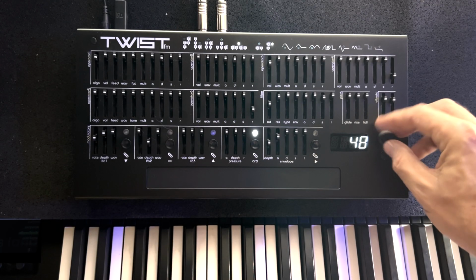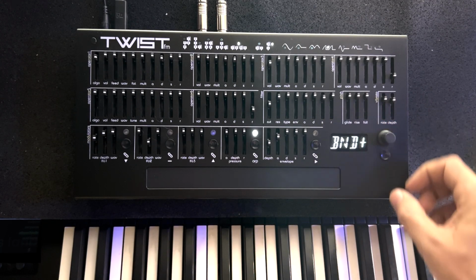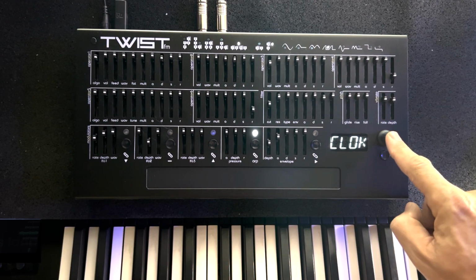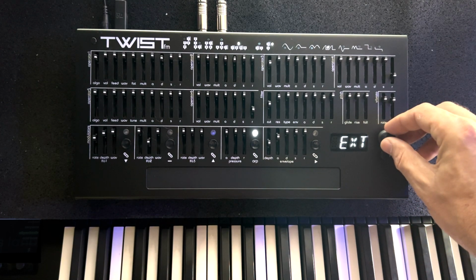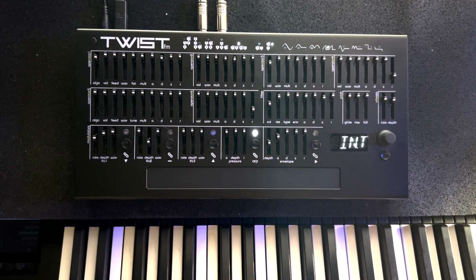The clock menu is used to choose between internal and external MIDI clock. When internal is selected, TWISTfm will use the BPM parameter defined in the preset menu.